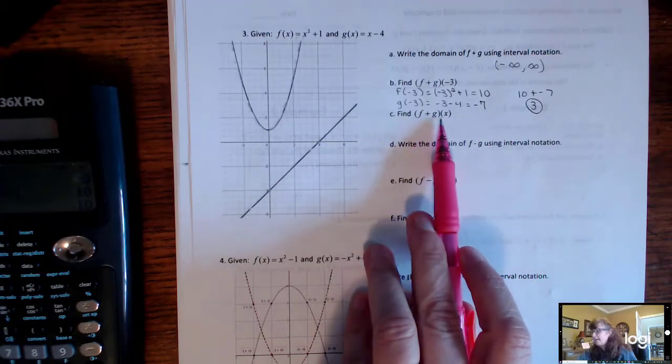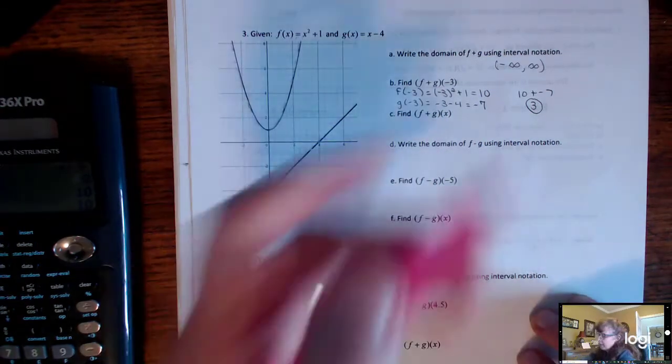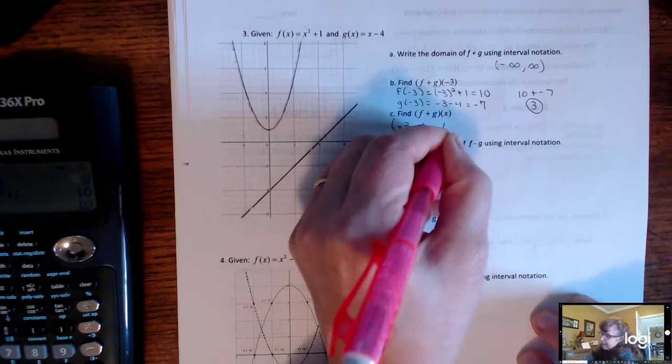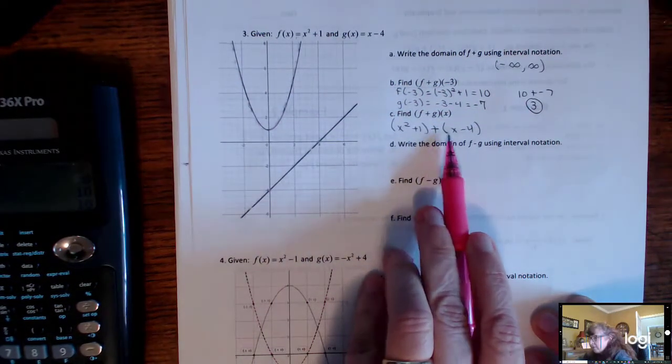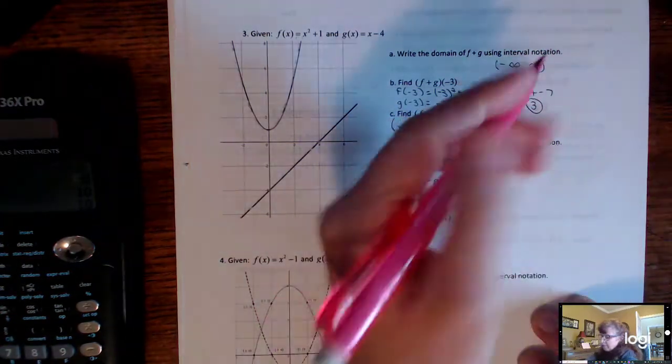This one I can't evaluate because I'm not given a number. I just have to add the two functions together. So that's going to be x squared plus 1 plus x minus 4. And then I don't have anything to distribute, so the parentheses are not needed. So I'm just going to add like terms.